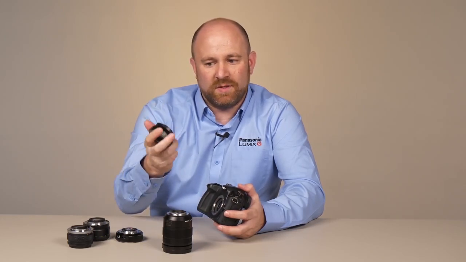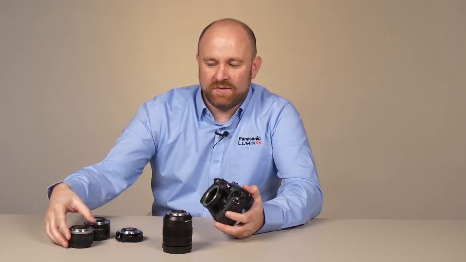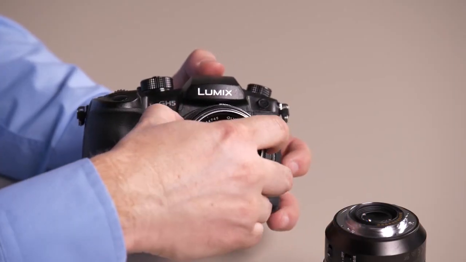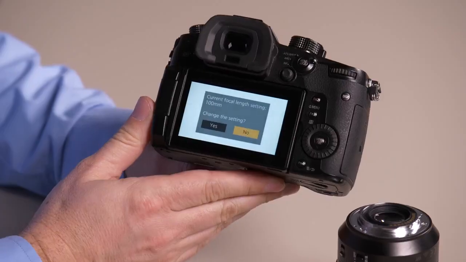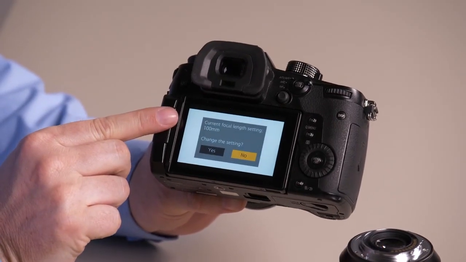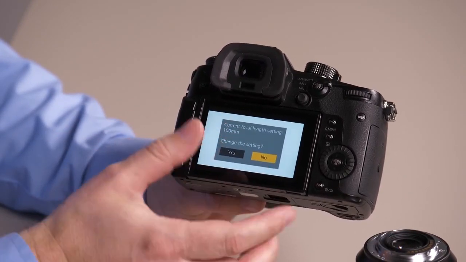So first, we're going to adapt over this Olympus OM lens. This is just a standard adapter, has no focal reducers built in. When we attach that lens to our adapter, the next thing that's going to happen is when we turn the camera on, it's going to ask you a question on the back of the camera. What it's going to say is, what focal length is this lens?